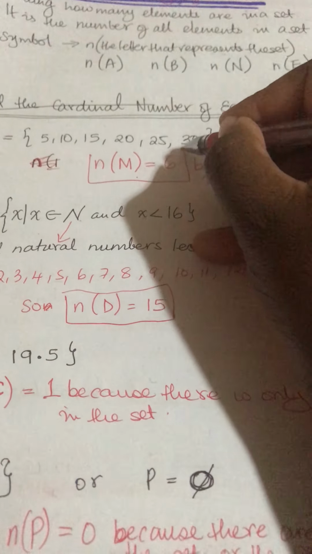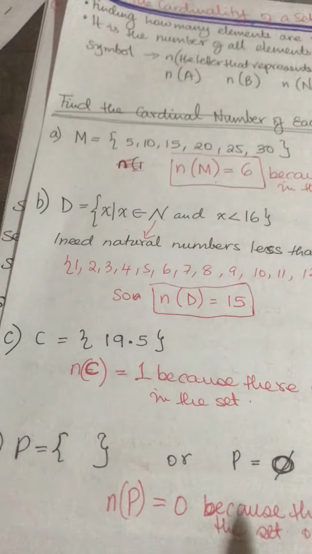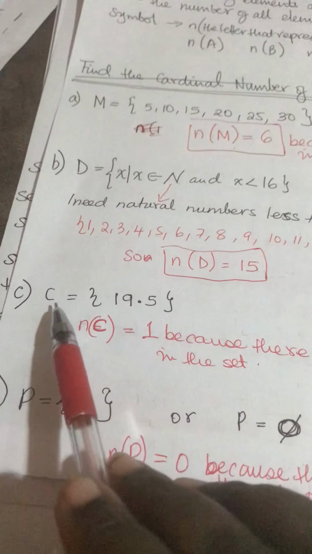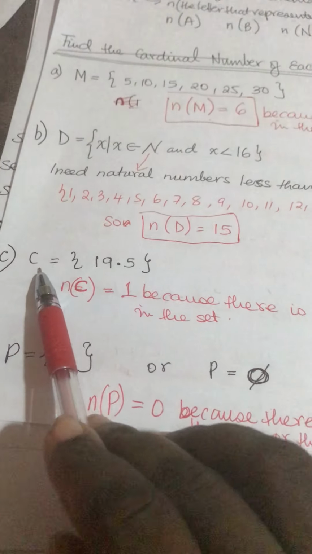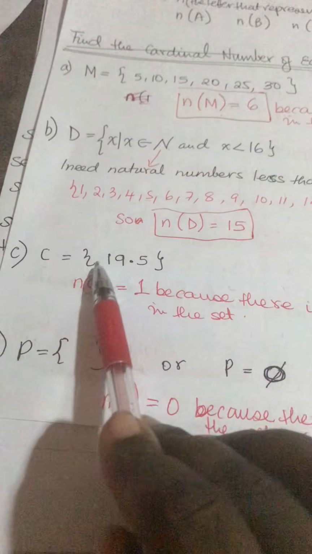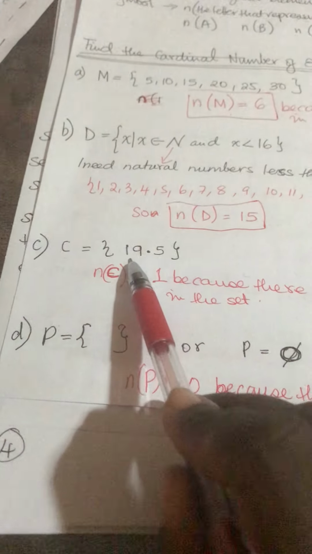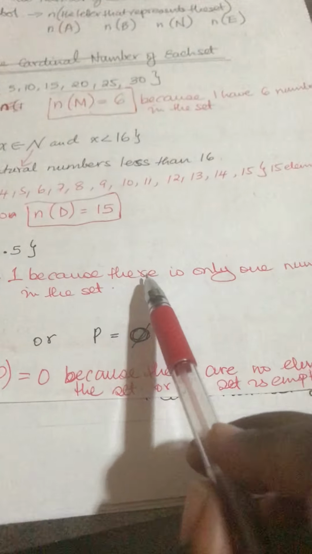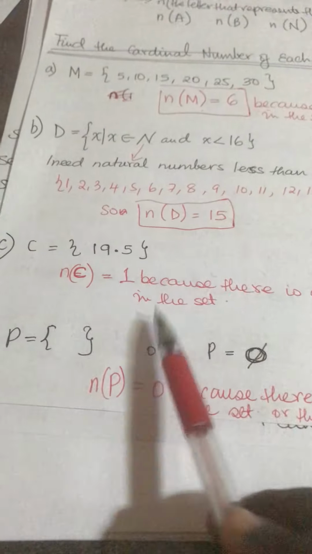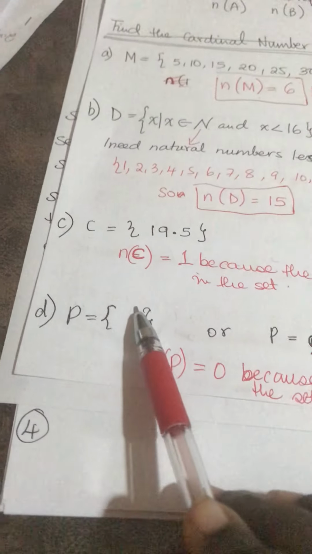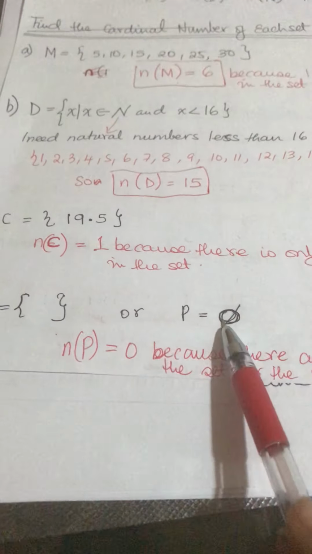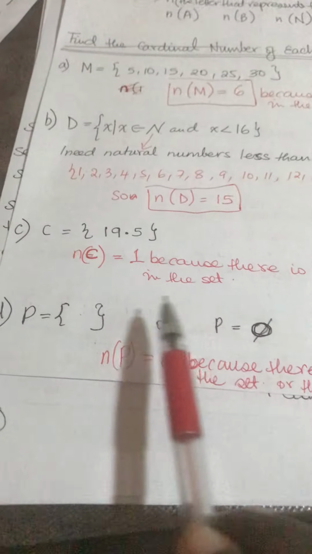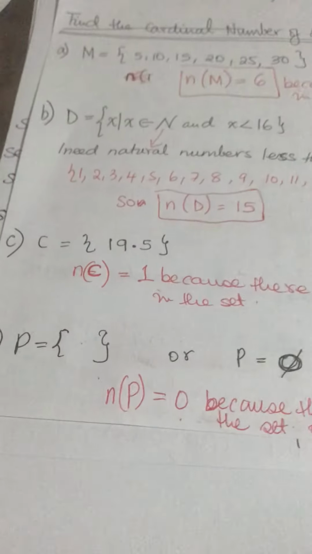And this is my answer. Okay? Alright. So here, how many elements do I have? I have one element, which is 19.5. So the cardinality for C is 1 because there's only one number in the set. All right, here, my cardinality is 0 because it is a null set, or because the set is empty.